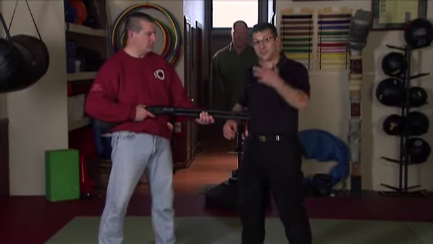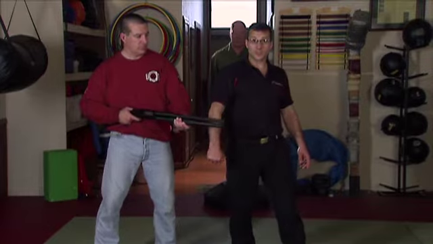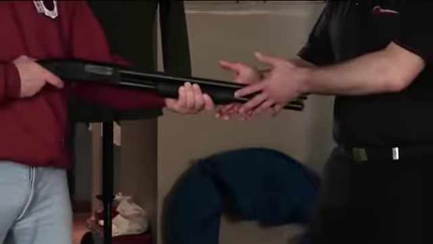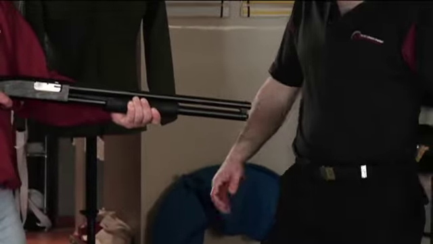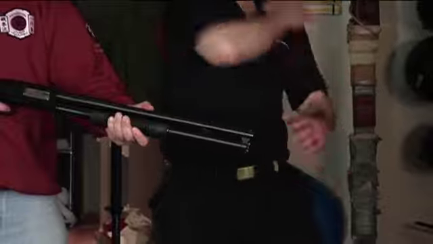So same thing that we were just doing. This is the same gross body movement. Again, if he's at a distance, it's a bigger problem. But as long as you get your forearm to the weapon, you're fine. And then move.